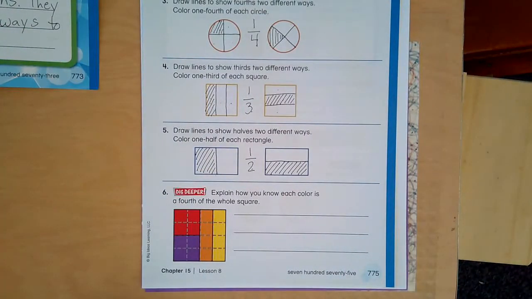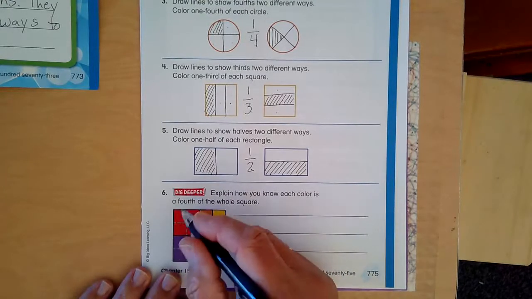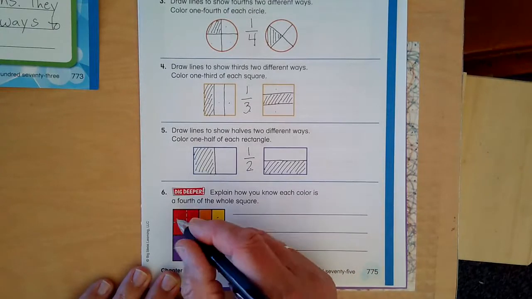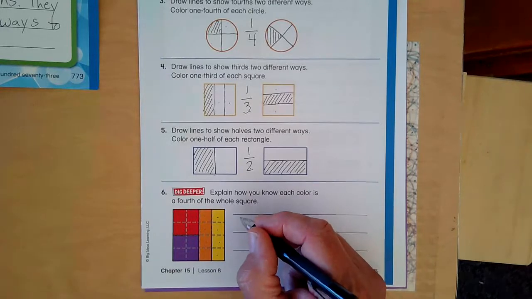So let's count how many are here. I have 1, 2, 3, 4, 5, 6, 7, 8, 9, 10, 11, 12, 13, 14, 15, 16, right? This is an array. I have 4 rows, 4 columns, and it makes 16.